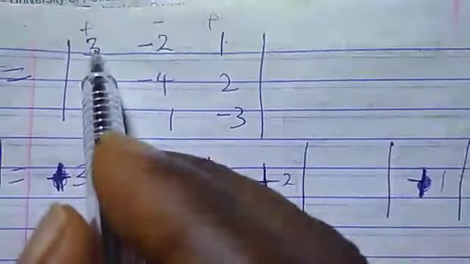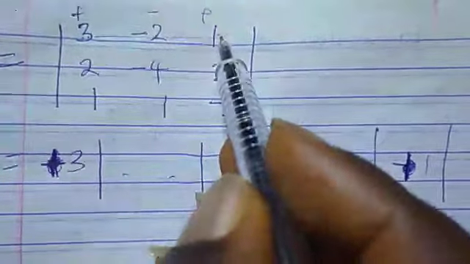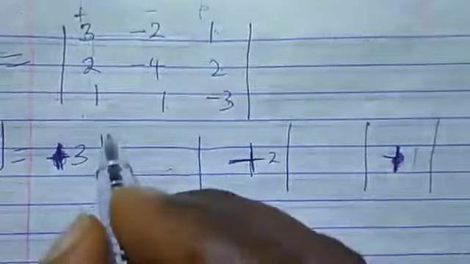Now we insert all these matrices. Starting from 3, I will cancel out everything in front of 3 and everything under it. What I'm going to have left will be minus 4, 2, 1, 3.